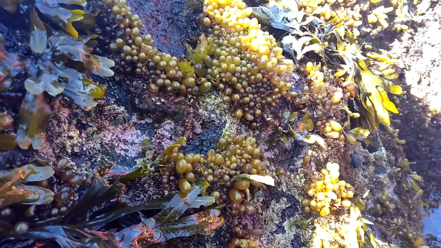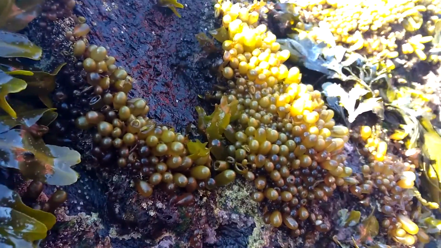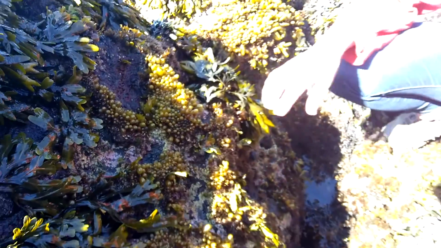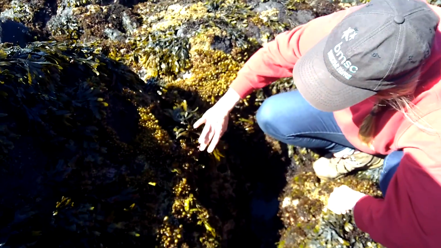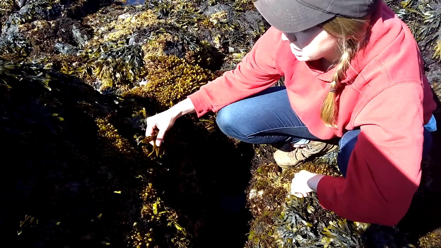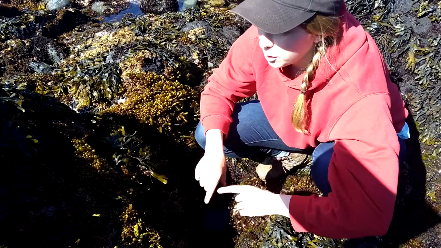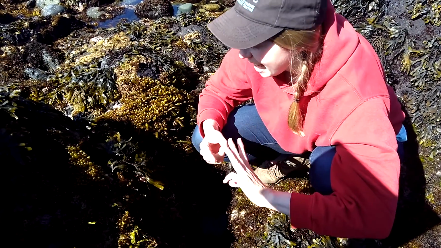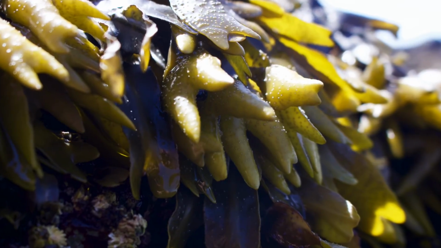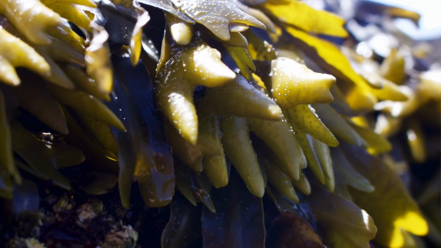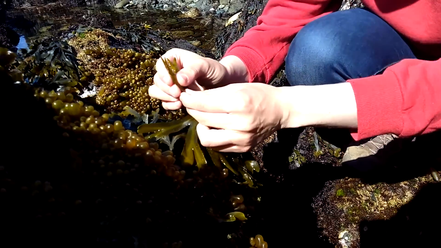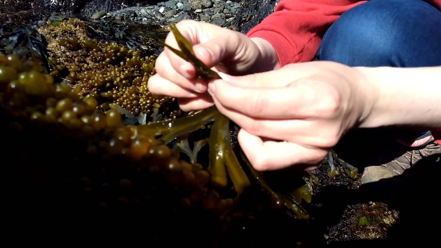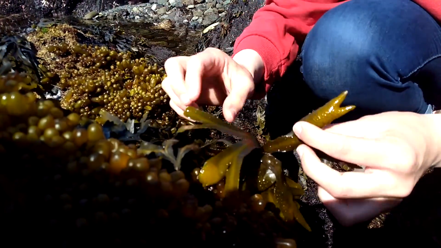Whoa! Steph, check out these little ball guys! They look so cool! Yeah, this is a kind of seaweed, and so is this. We have 3 different types of seaweed. Green, red, and brown. These ones also have floats. You can tell this one's kind of squishy. If you listen closely, you can hear the air, or you can even pop them.